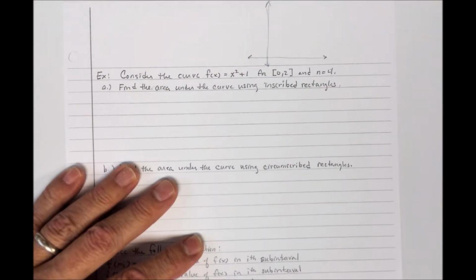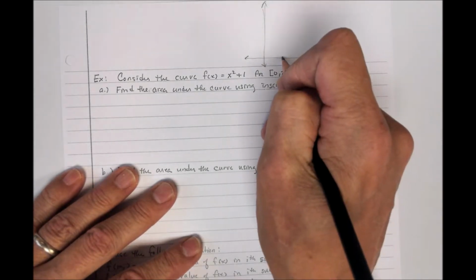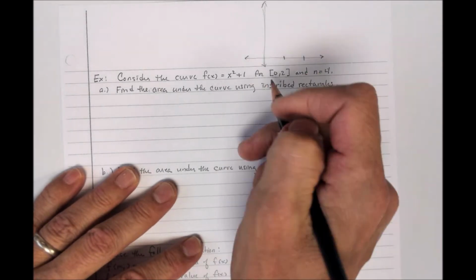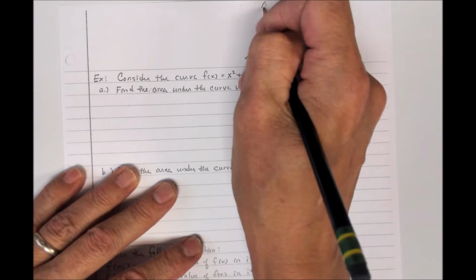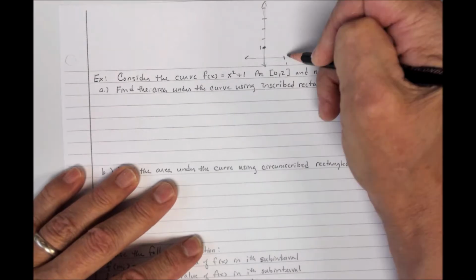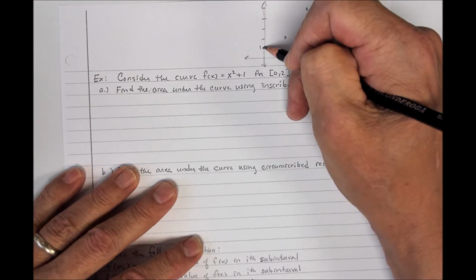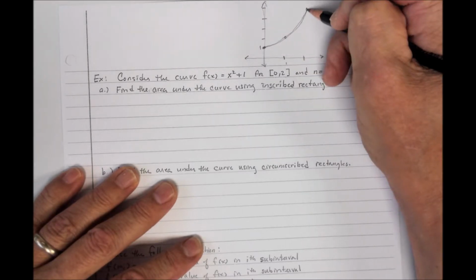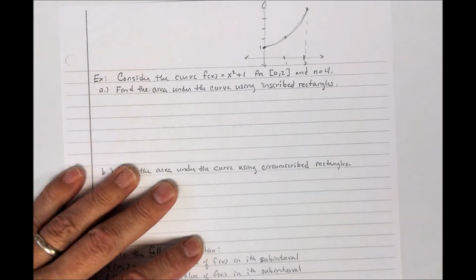Hopefully you can see that all right. And I'm going from 0 to 2. So let's say 1, 2, and then I'm going to have to make a slightly smaller scale. 1, 2, 3, 4, 5. And I'd be looking at this curve here. And I'm going from 0 to 2. And I'm going to break this up into 4 subintervals.